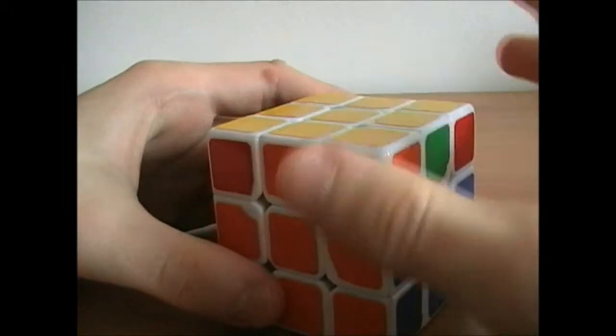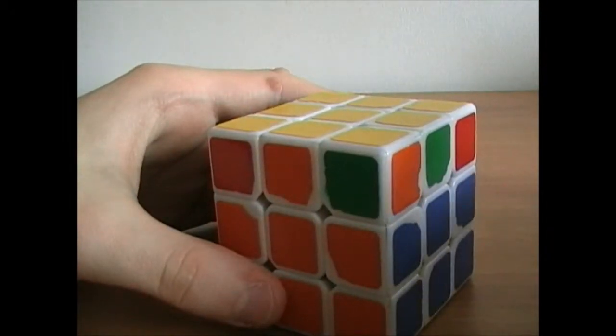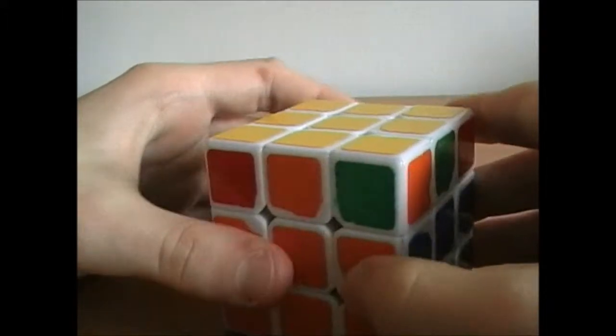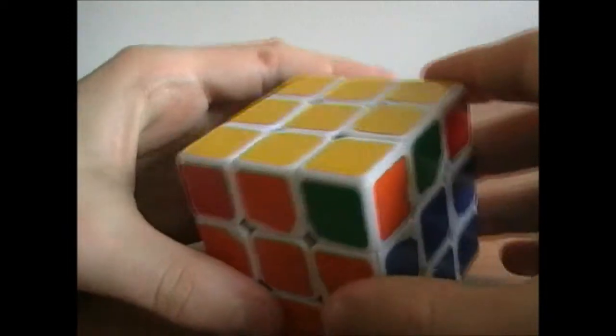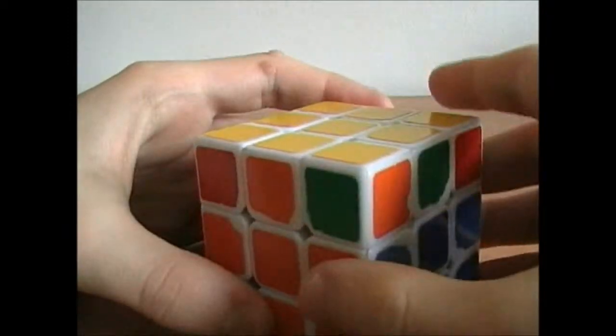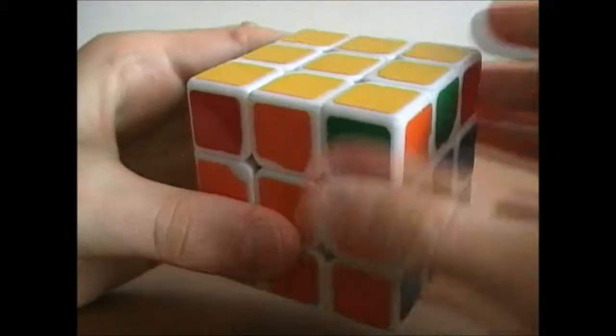It's mainly the or U or prime U prime part being done 3 times. So that should be an easy algorithm to learn, and you shouldn't have any trouble whatsoever with that version of the case. Now I'm just going to set up that case again to show you the other algorithm.